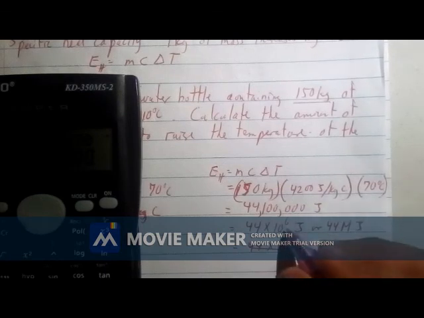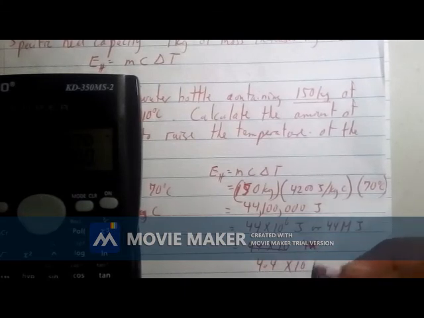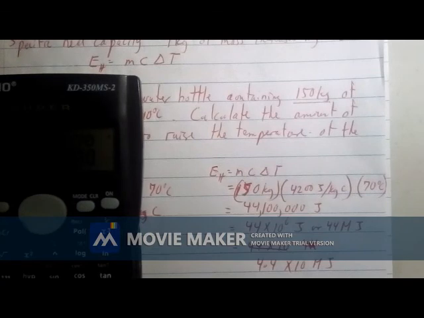M stands for 10 to the 6th power. Or we put 4.4 times 10 megajoules, because this will give us back the 44. All right, so we end up with that.